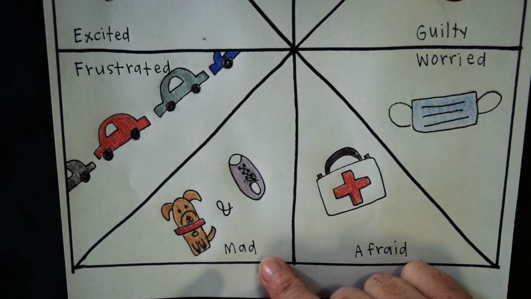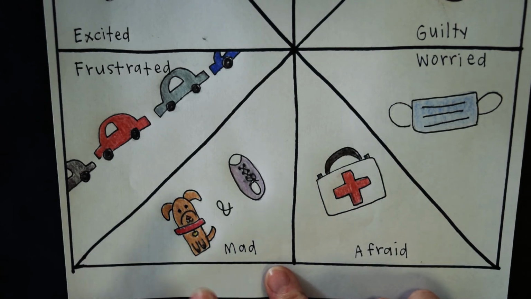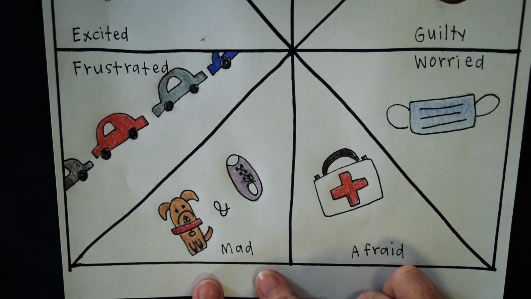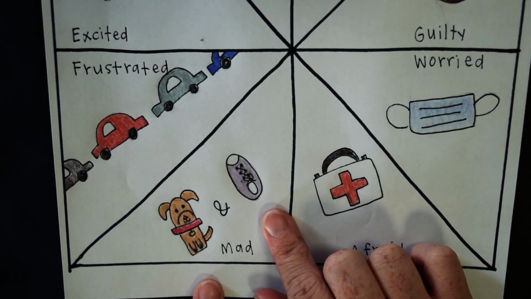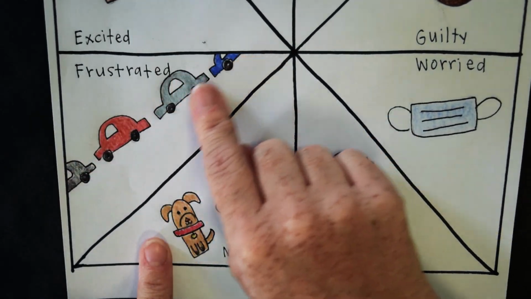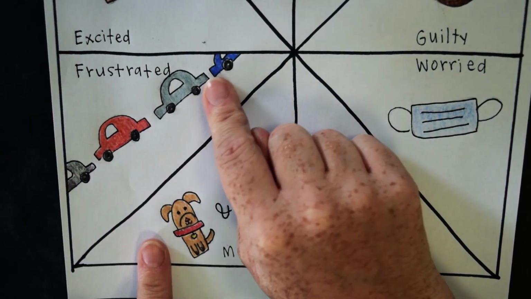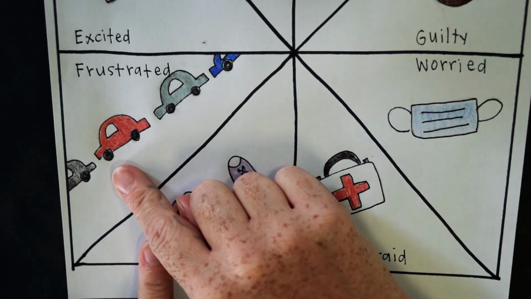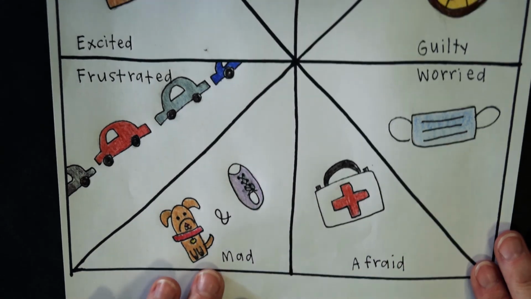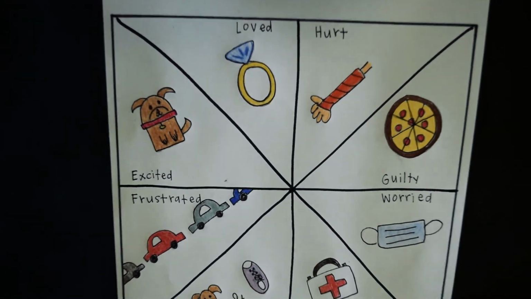A feeling of mad. So I came home from work one day and my new puppy ate one of my shoes. I was very upset, so that's my representation of mad. And then frustrated is a line of cars representing traffic. Whenever I'm driving home or going to the grocery store and there's just lots of traffic, it makes me feel very frustrated. So these are examples of mine.